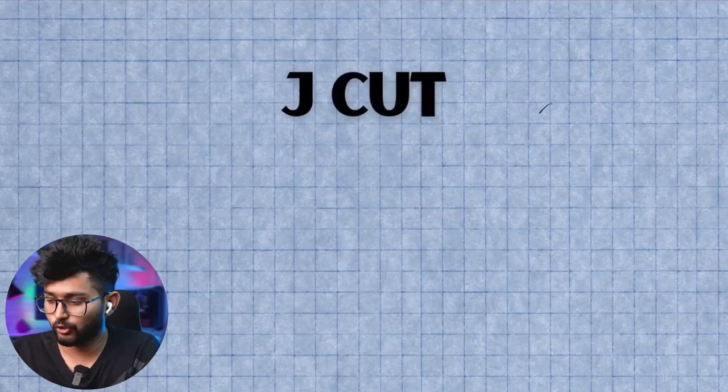And moving forward, next we have the J-cut. So first things first, what is a J-cut? A J-cut is a type of cut where you try to move into the next scene with the audio of that scene. So I'll just show it.